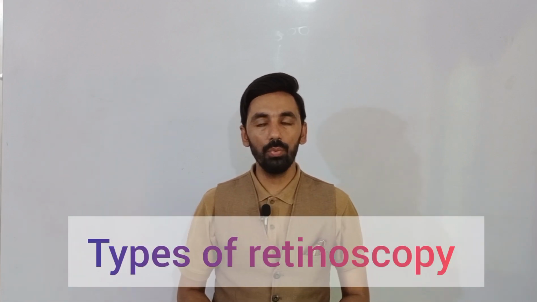So this is the most important indication of dynamic retinoscopy. If you find that the patient has either a lag of accommodation or a lead of accommodation, then you will perform the process called dynamic retinoscopy. And now let's start the different types of dynamic retinoscopy.